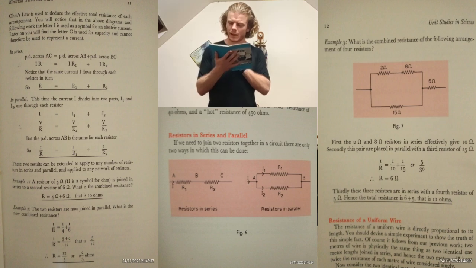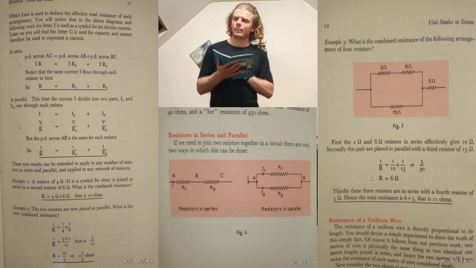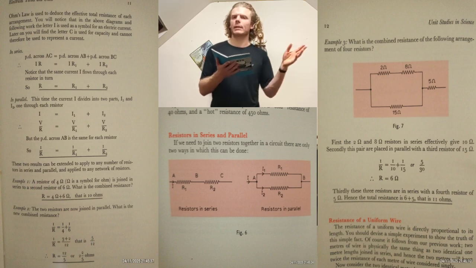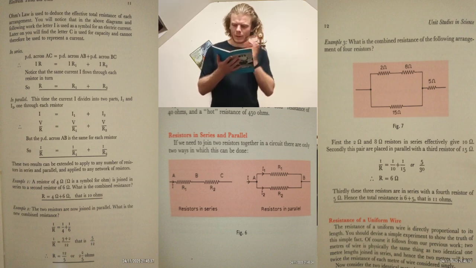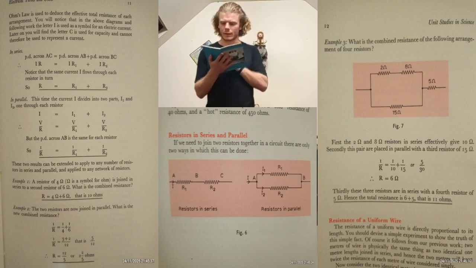Notice that the same current I flows through each resistor in turn. I don't get it. So R equals R1 plus R2. Why should now the same current flow through the second one? It had lost the thing in the first. Whatever. Maybe we're going to get it later.